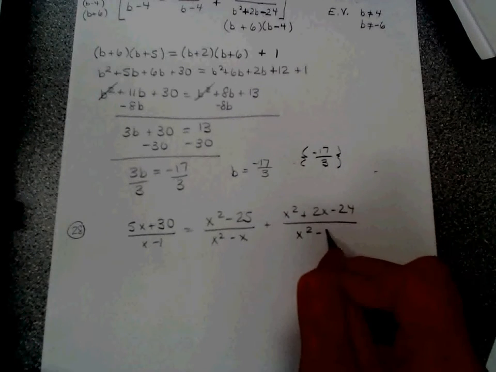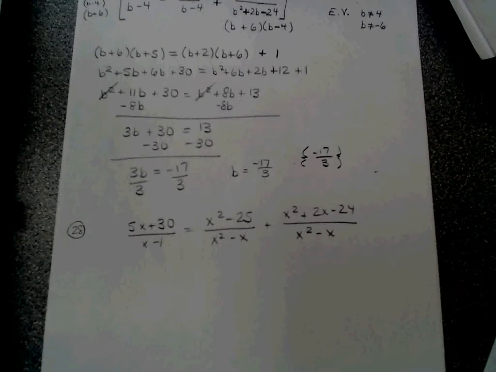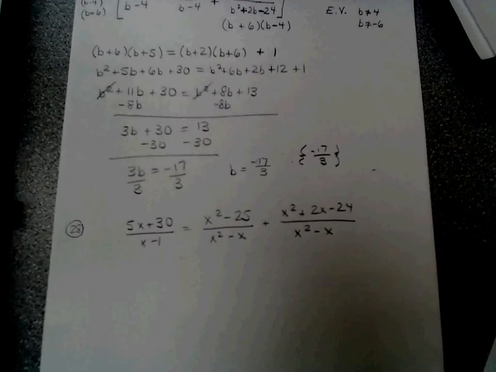Alright, so first things first, I'm going to see if I can get a little more in focus there. There we go. That looks a little better.